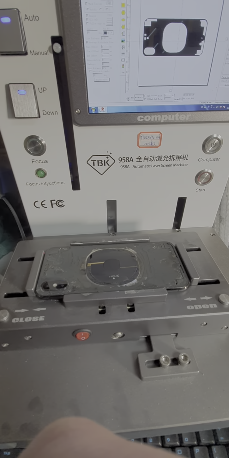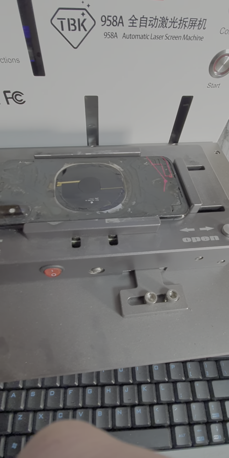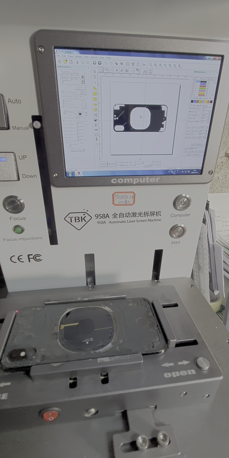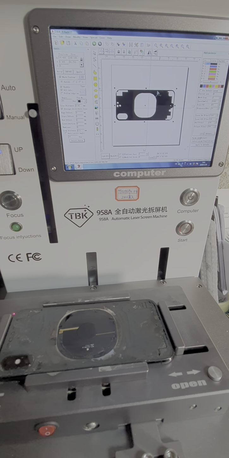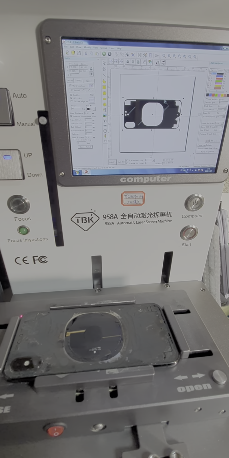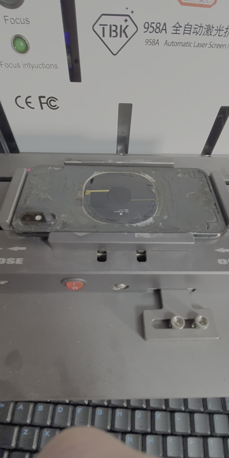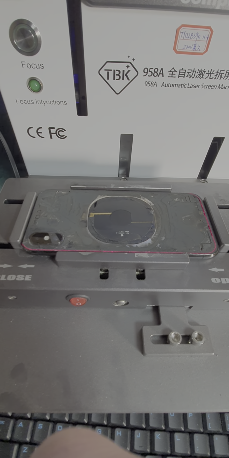Open, go to light, which will mark out where it's going to laser, and as you can see it's all over the place. So we can stop this, get a rough mark of where it's going. I'll click on it and move the template with the arrows on the keyboard. Get in there.